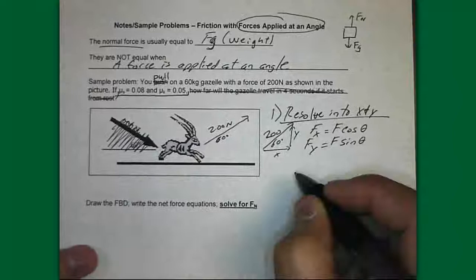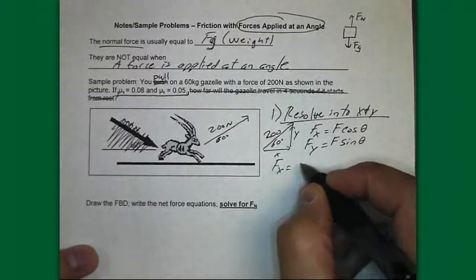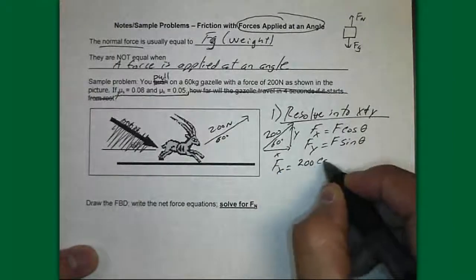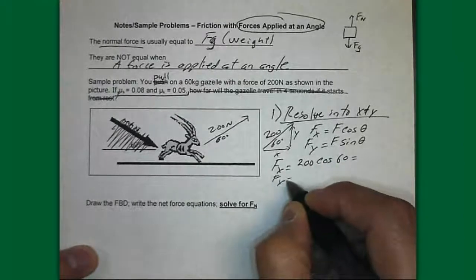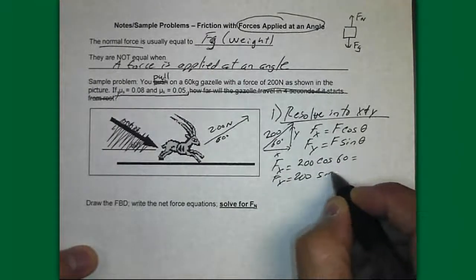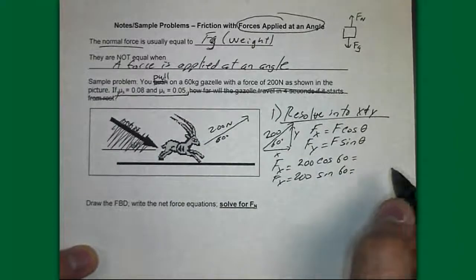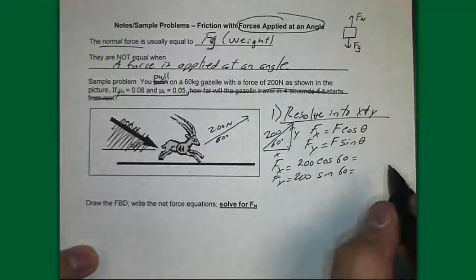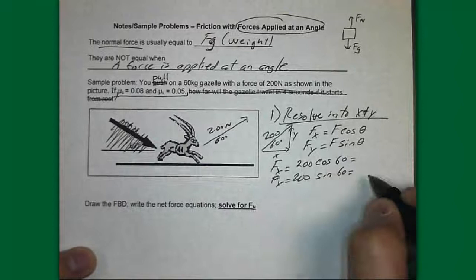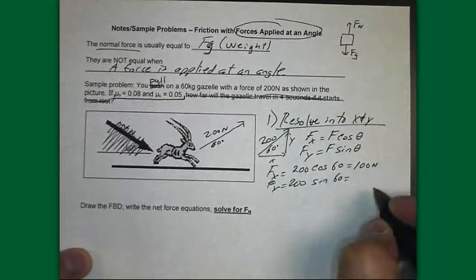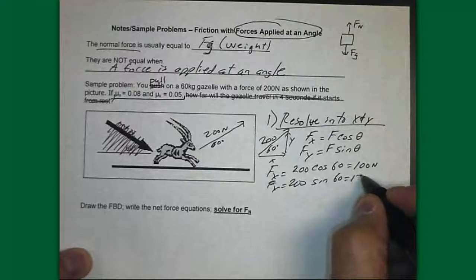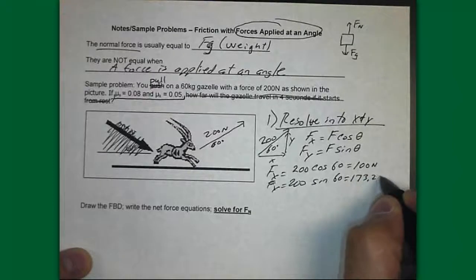So what I would put into my calculator for the x component is 200 cosine 60. And for the y component, 200 sine 60. If you punch that directly into your calculator, you would find that the x component is 100 newtons and the y component is 173.2.